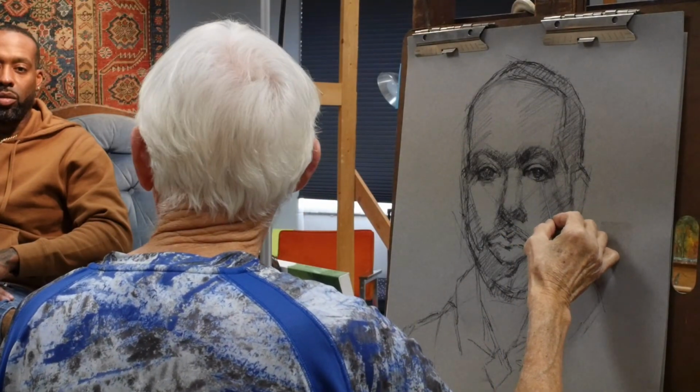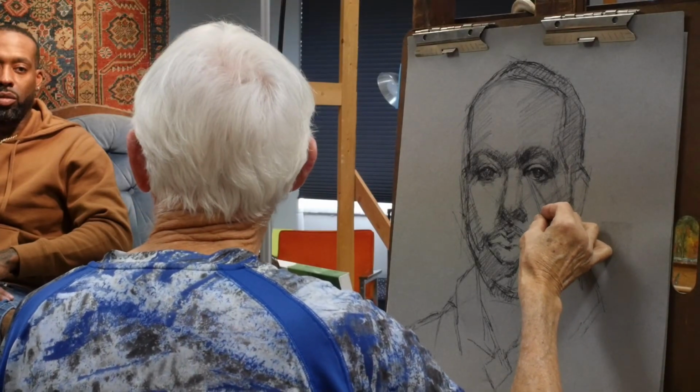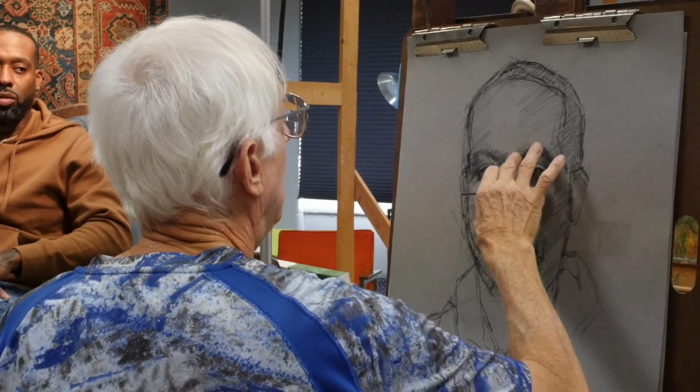to not only get the shape, but if you're trying to make something glamorous, you emphasize the contrast there, because the eye is the most important part of the face, and the face is the most important part of the figure, because it's the light of the body.